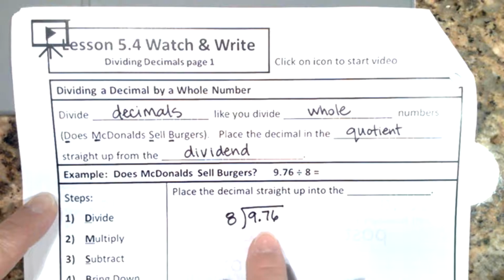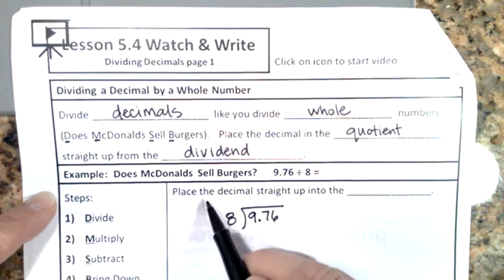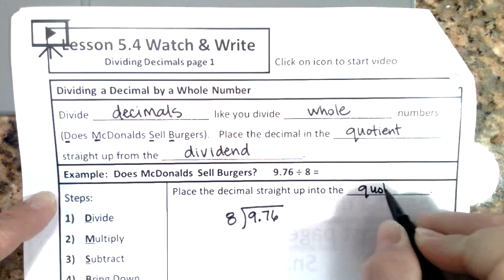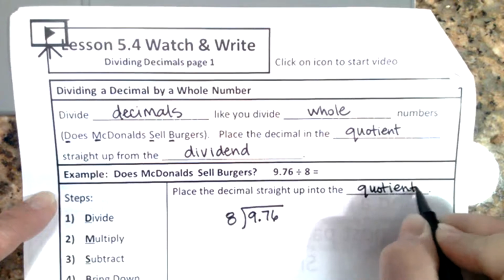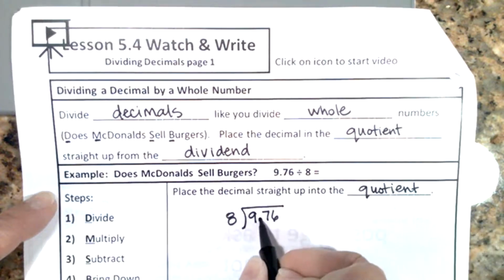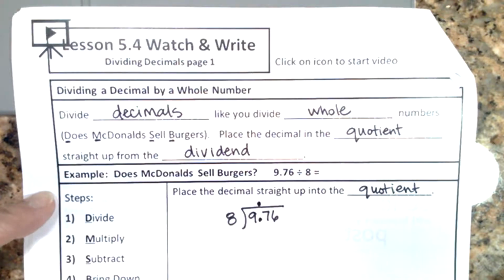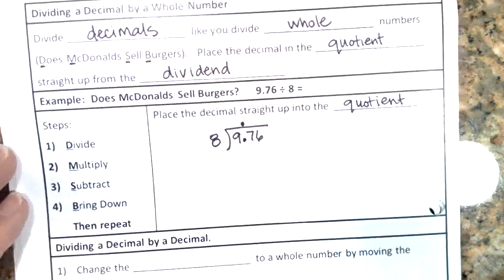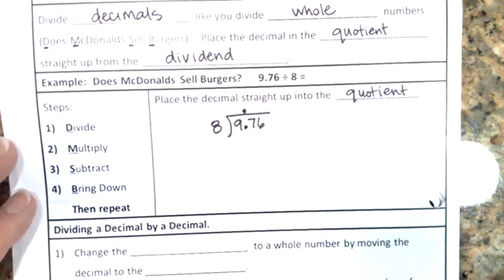The only decimal we have in the whole problem is in the dividend. The divisor, 8, is a whole number. The dividend has a decimal. So we're going to place the decimal straight up into the quotient. The quotient, remember, is the answer. So from here, we're going to put it straight up so that the decimals are right on top of each other. And now we're going to start our process of division, which is does McDonald's sell burgers?